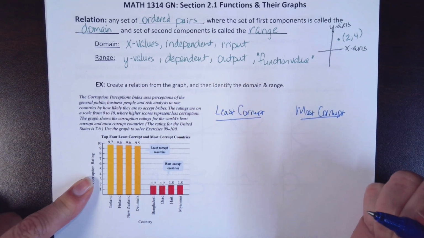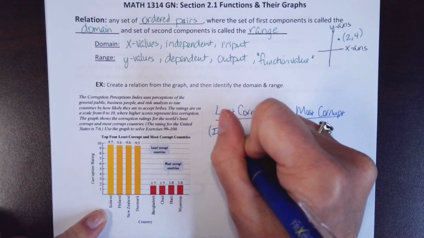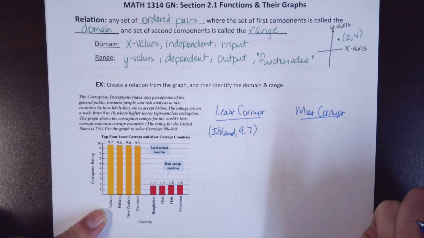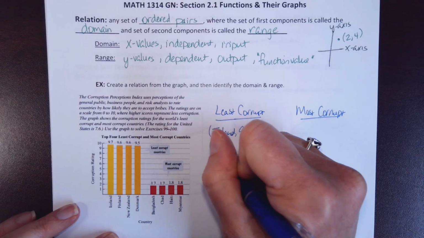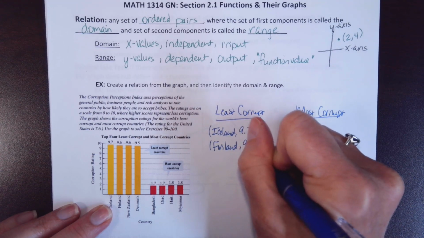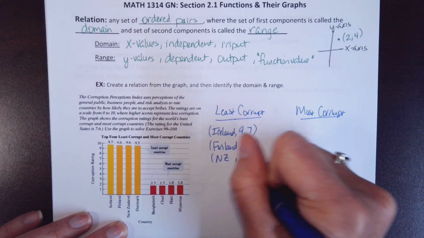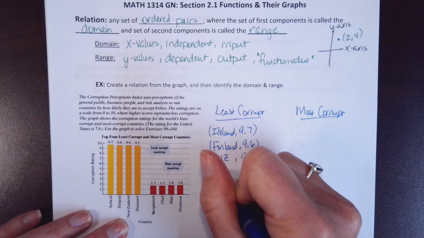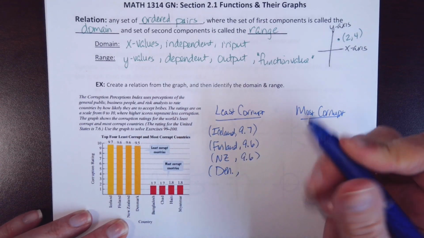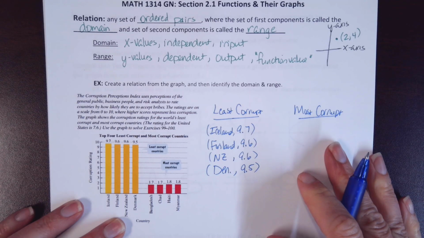And I can represent each of these as an ordered pair. For example, I can take the country Iceland and pair it with its corruption index. Finland has a 9.6. New Zealand also has a 9.6. Denmark, I don't know how they abbreviate Denmark. We're going to go DEN. Denmark has a 9.5. So those are our 4 least corrupt countries.